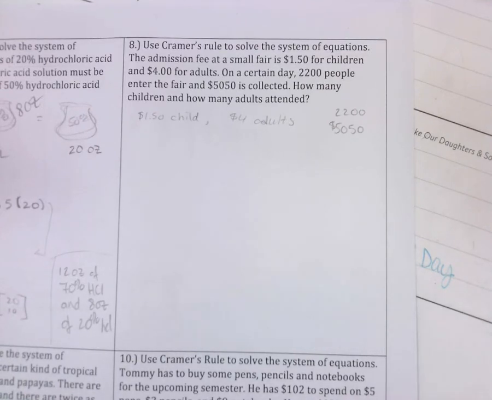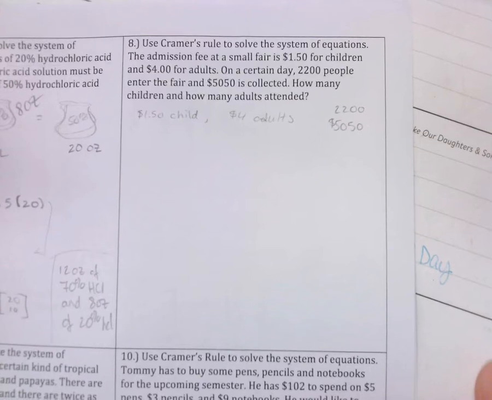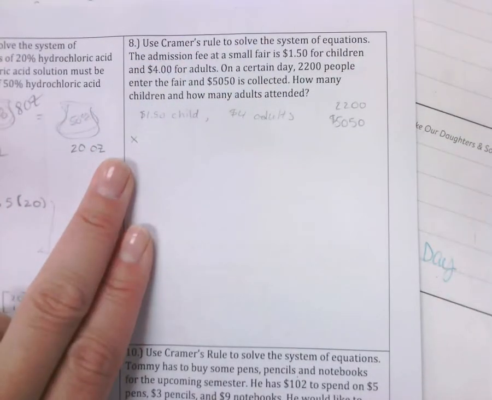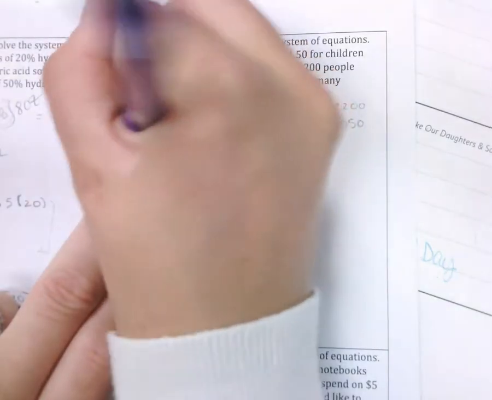We are going to set up some equations. What are our variables? X is the child and Y is the adult. X is not the name of the child. What is it representing? X is the amount of children. They have to pay the admission fee, so X equals the amount of children.